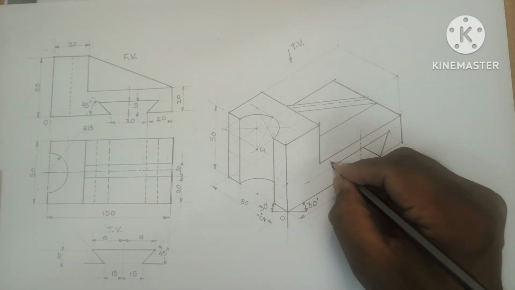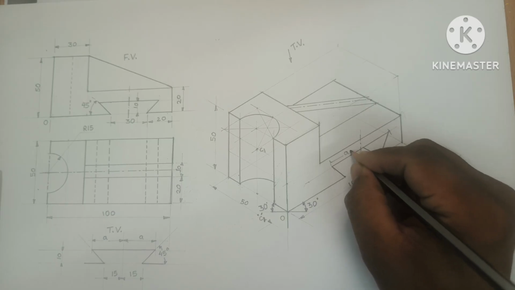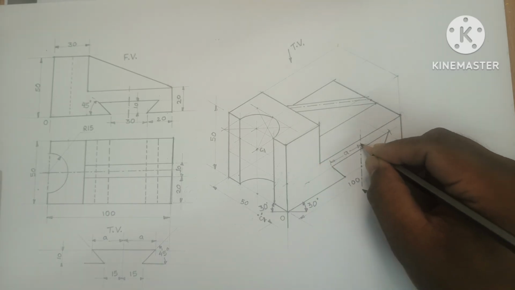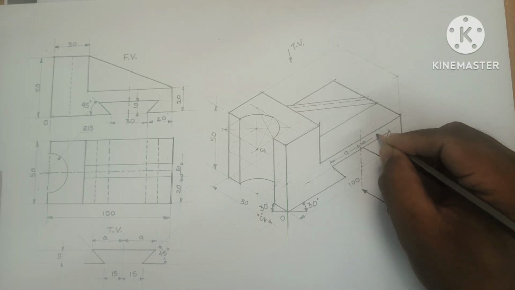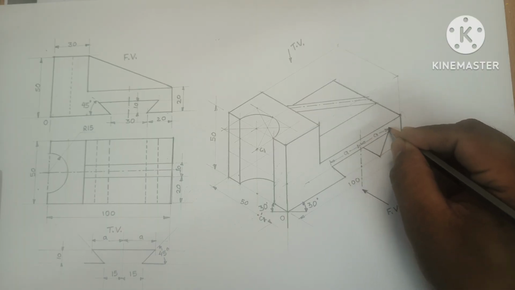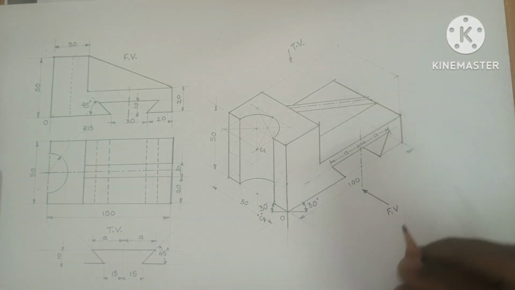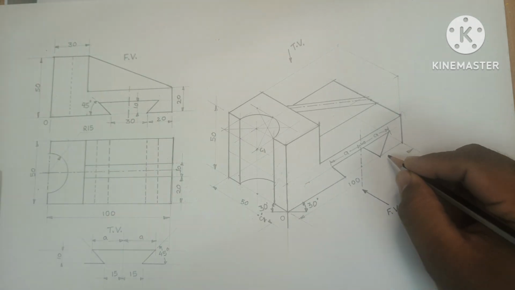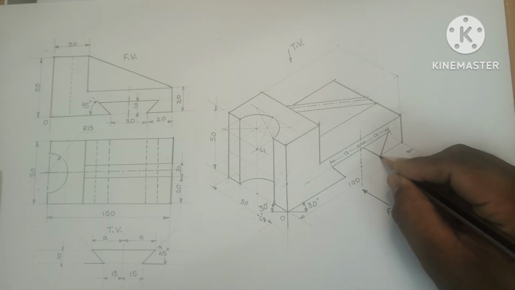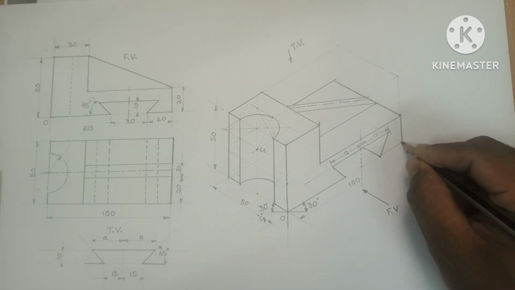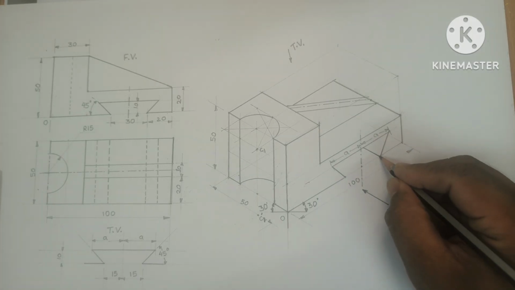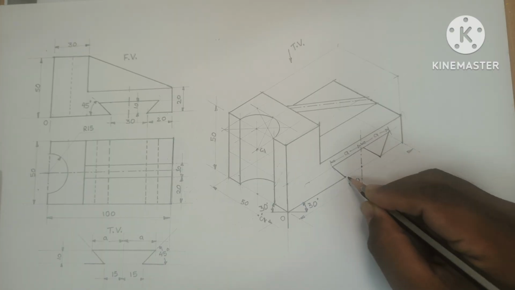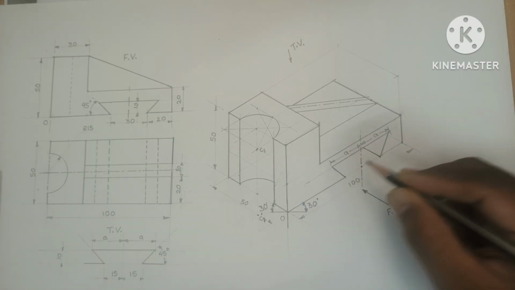Now I will show this as a distance, and this one also a distance. This point to this point, the dimension is 20. From this point to this point, the distance is 15, and this point to this point, the distance is 15.